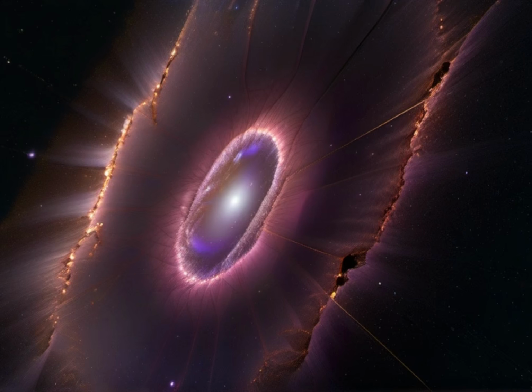If only observable mass existed, the outer stars should not have remained gravitationally bound. Their velocity should have allowed them to escape into intergalactic space. They did not escape. They remained in stable orbits. This indicated that galaxies contained far more mass than could be observed.